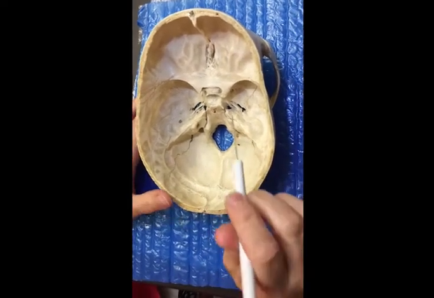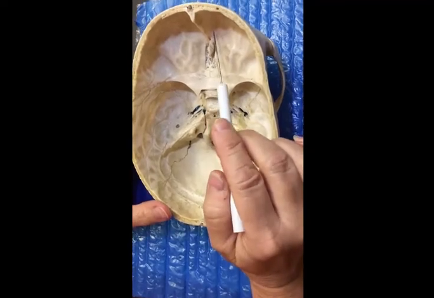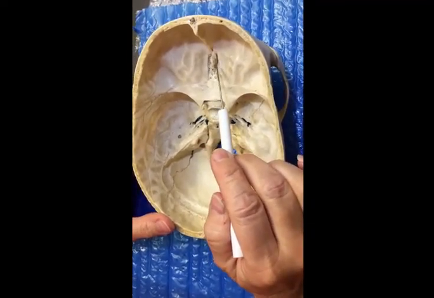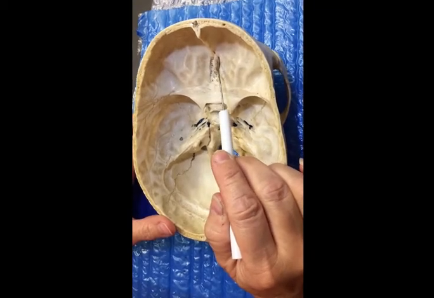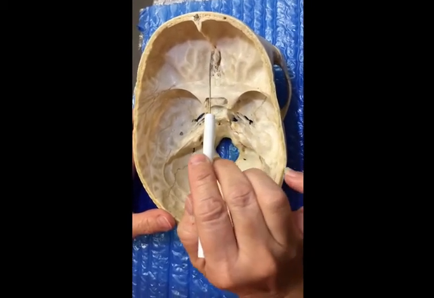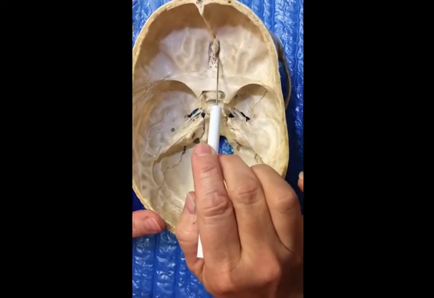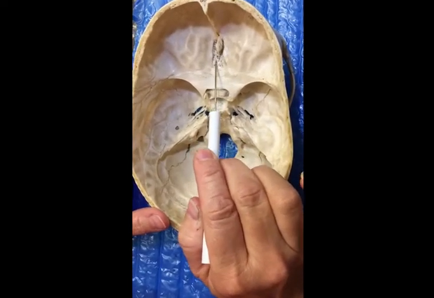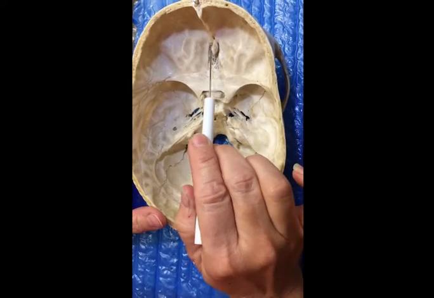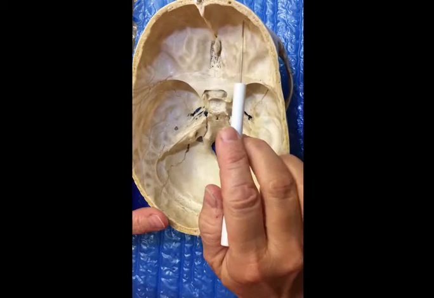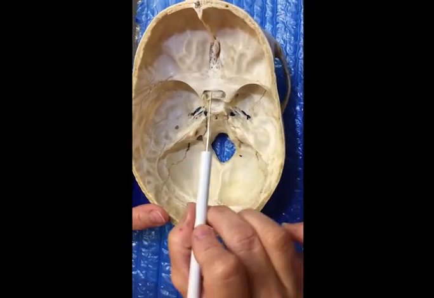Right, so we're inside the cranial cavity now, and I'm going to start with the anterior side. And here is the crista galli of the ethmoid bone sticking up. That's what we call the shark's fin. Sitting on the cribriform plate, the holy plate of the ethmoid bone where the olfactory nerves pass through. And then surrounding that, you've got your frontal bone. So this is all frontal bone here.